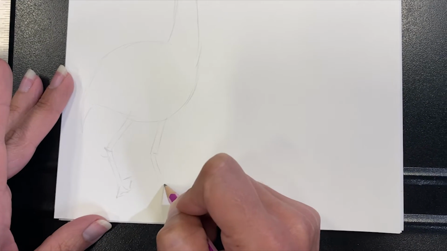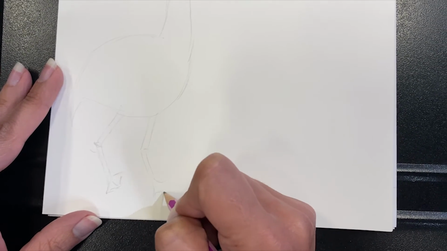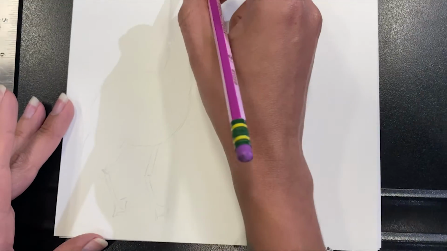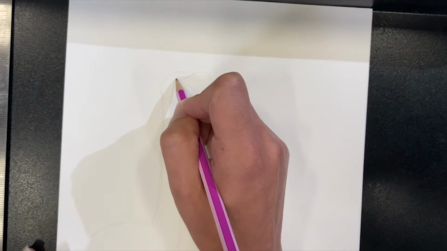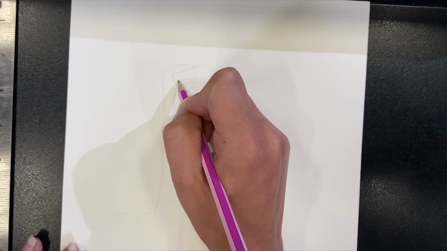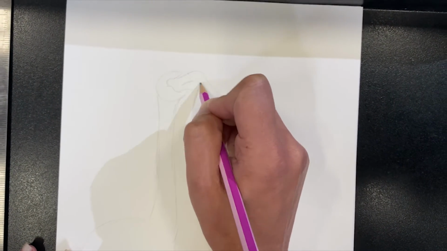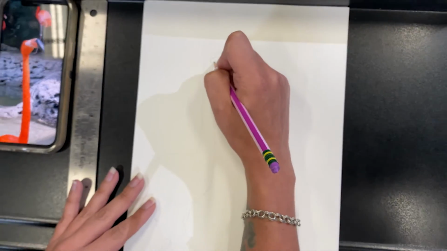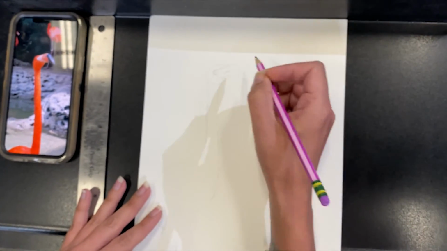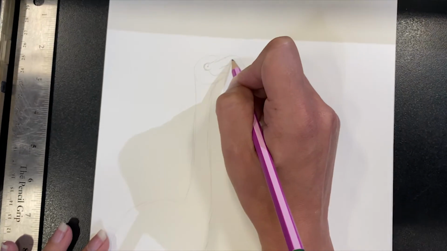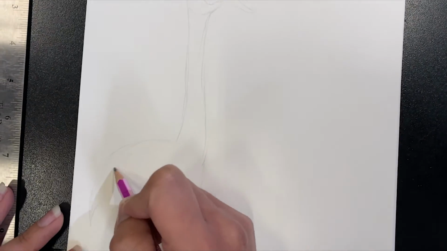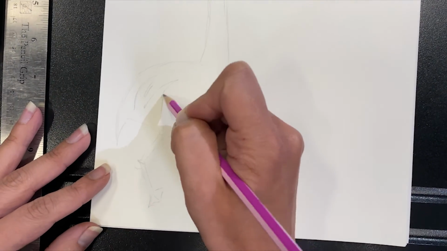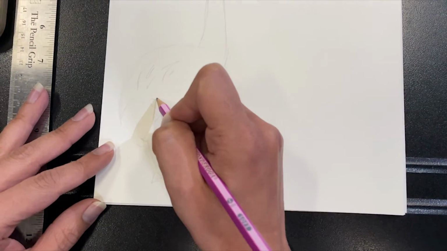As I add in, I can zoom into my photo, which has a lot more detail to add in those nice little details, but really quickly, so we just know our placement. As I work down, I look at the texture of the feathers.